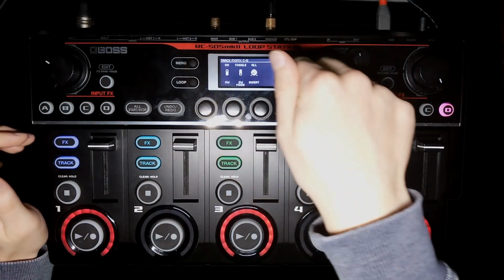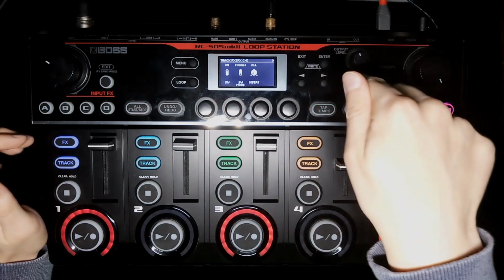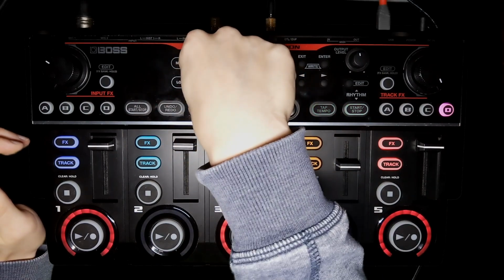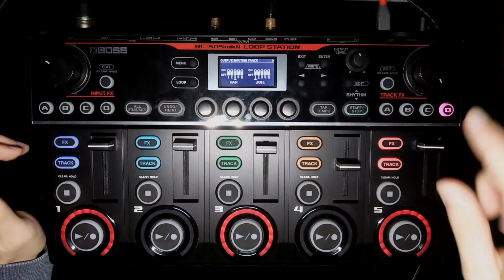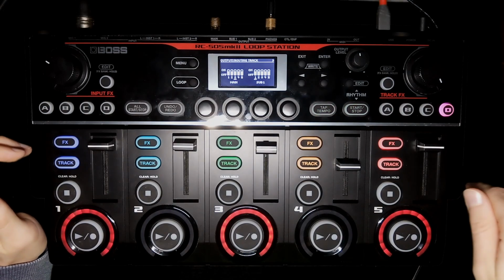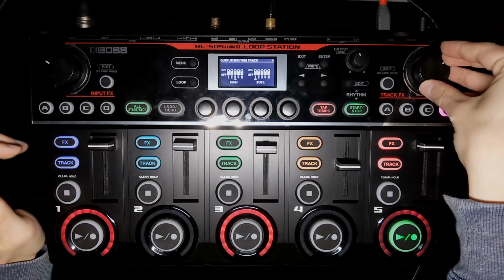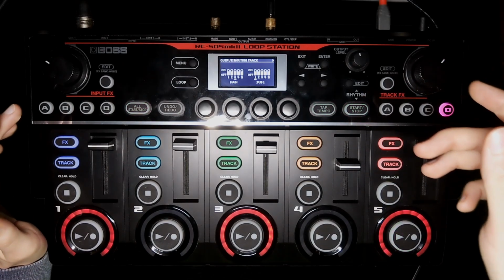So I can simply demonstrate this. You can see right here we have a low pass filter and this is set to all. And if we now go back and yeah, we can see right here all of our tracks are unmuted. So if I apply this filter, you can see it works as you expect it to.